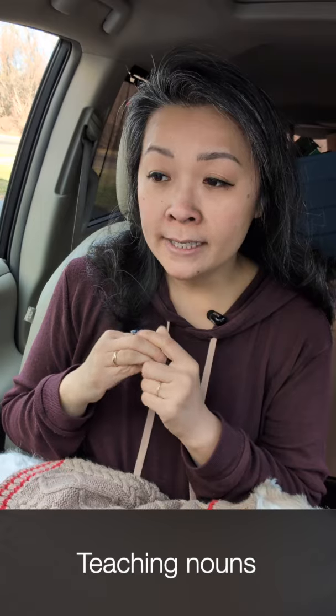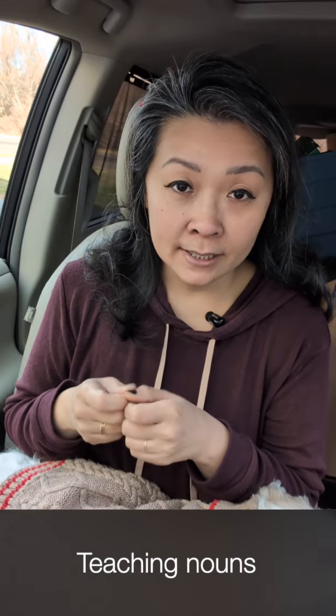Let's do this. So now it's time to start having your AAC user use the device. What we learned from my SLP is we had to do speech drills. They're not as intense as it sounds. The main goal is to have repeated attempts of using the target word. So if your word is a noun, those are the easiest to teach. They usually have a one-to-one association.